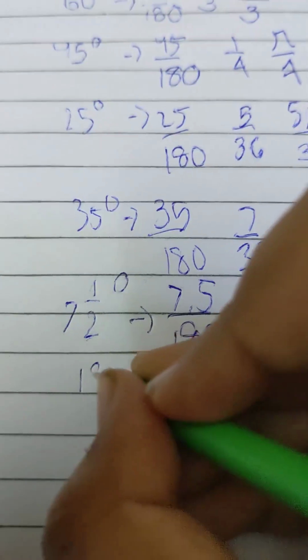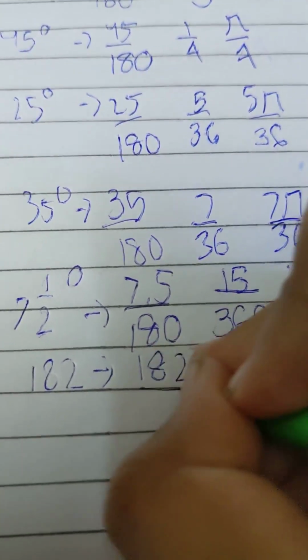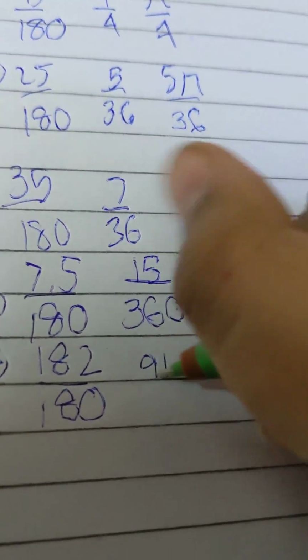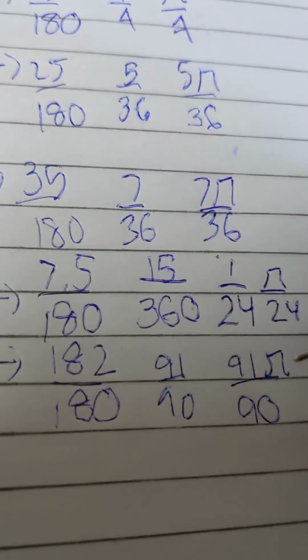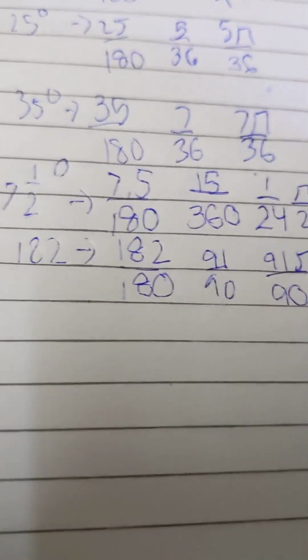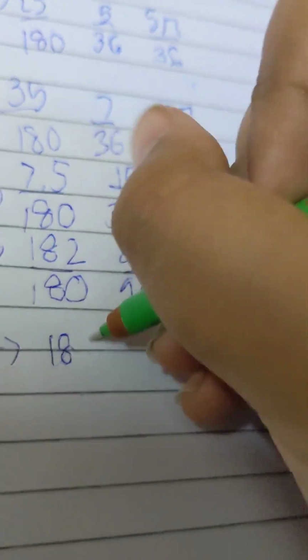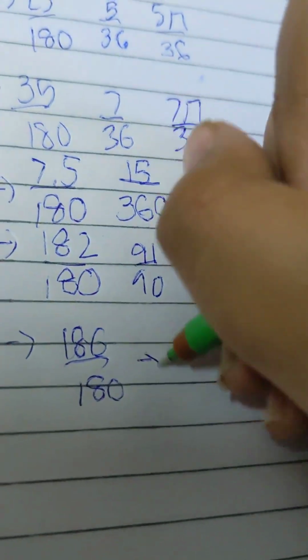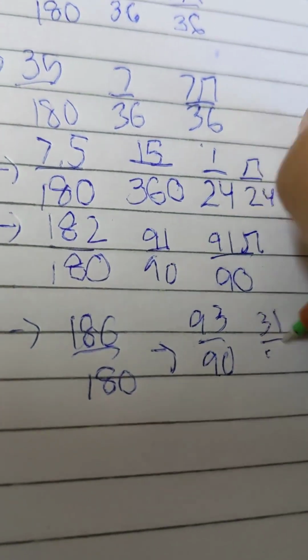Now, what if we had 182? 182 is quite a random number, but it's 91 by 90. So it's 91 pi by 90. Now, what if you had 186? Now 186 is another close example. But then we need to simplify it further.